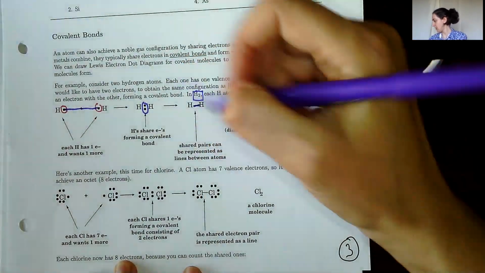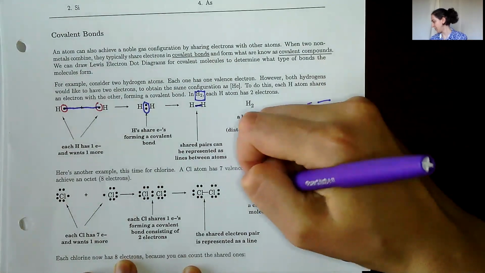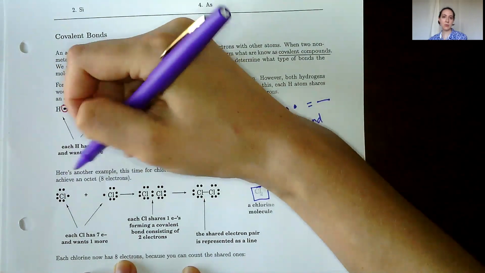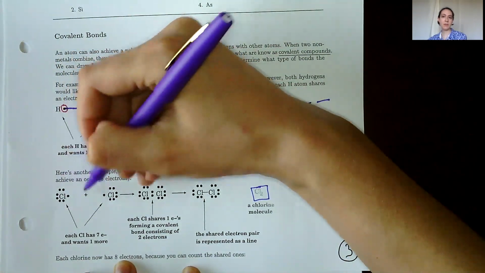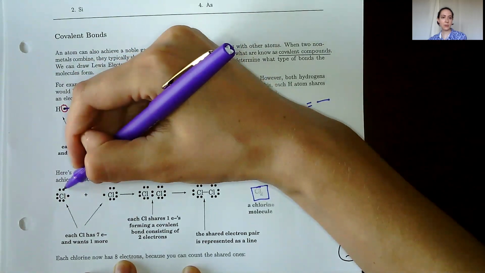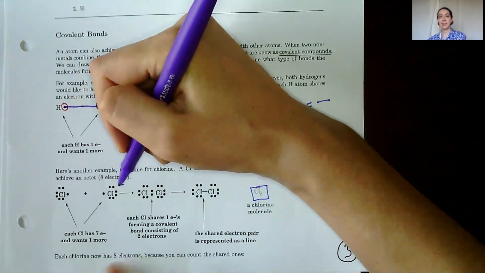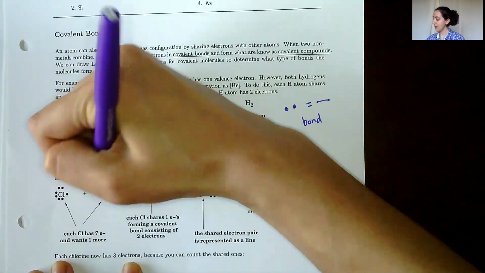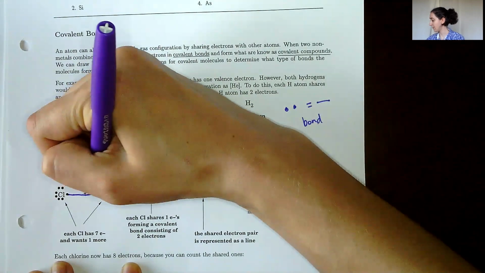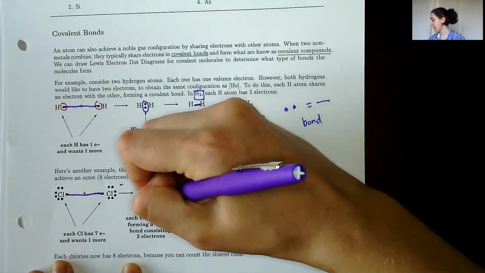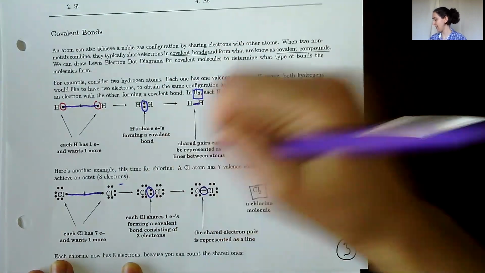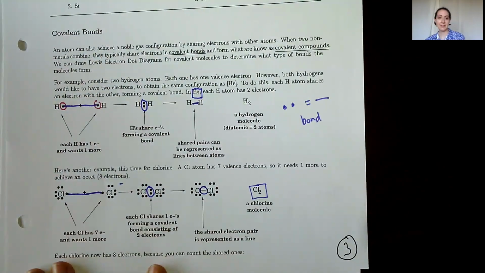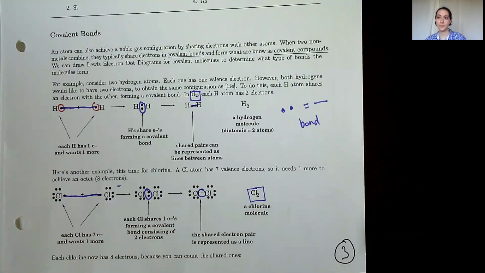This one is chlorine. So they are trying to make Cl2. This is the molecule that they're going for. So the first step is to draw the 2 chlorine atoms with their valence electrons. We can see that this chlorine has 7 and this chlorine also has 7. They each need 1 more to make the octet. So there's 2 unpaired electrons and all we have to do is share them. That's what this little bond represents here and the same thing there. So again, these 2 electrons coming together becomes that bond. So that's the Cl-Cl bond.